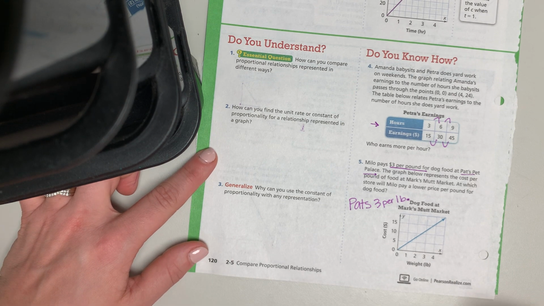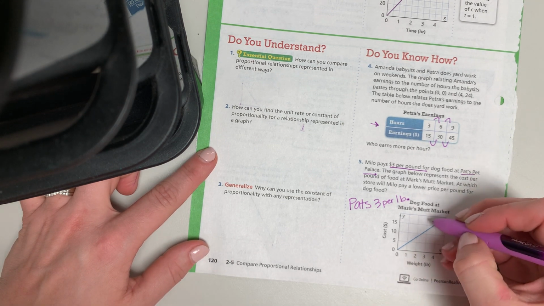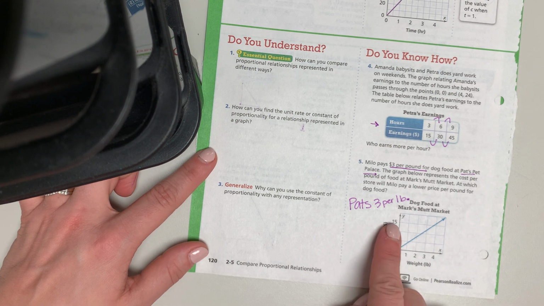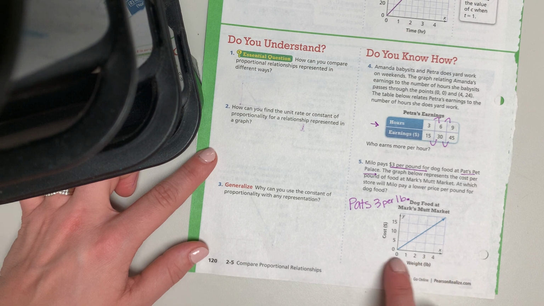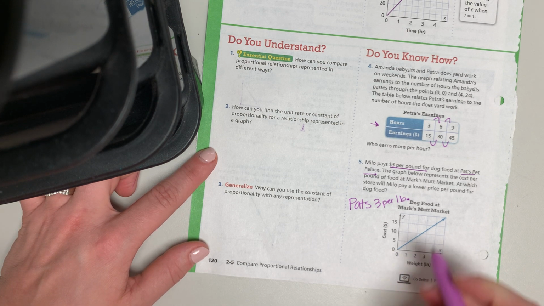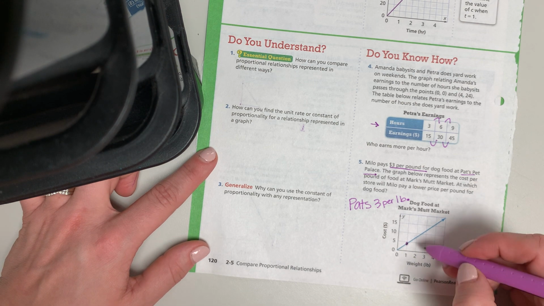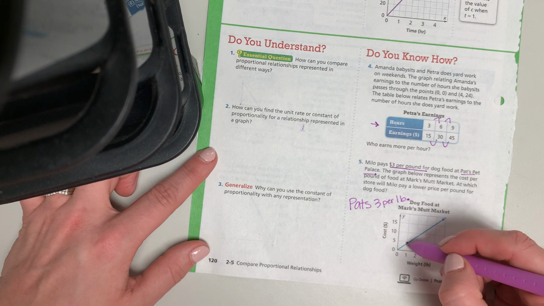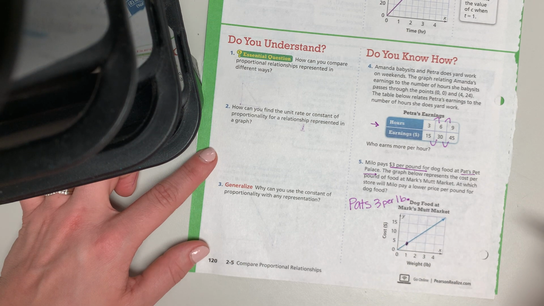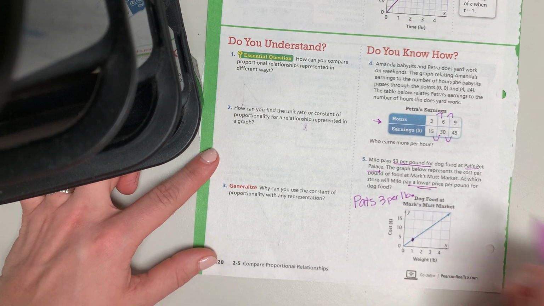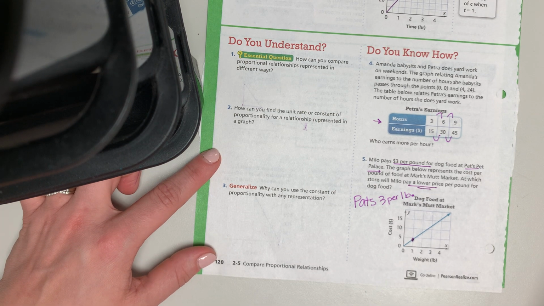You can find your points and do your rise over run, or you can notice that $3 per pound. Well, I'm going to go down here on my pounds on the graph, and I'm going to go to 1. Notice that this line passes through way up here. So that's going to be above my cost of $3. That's almost closer to $4. So who's going to be a lower price per pound? Pat's.